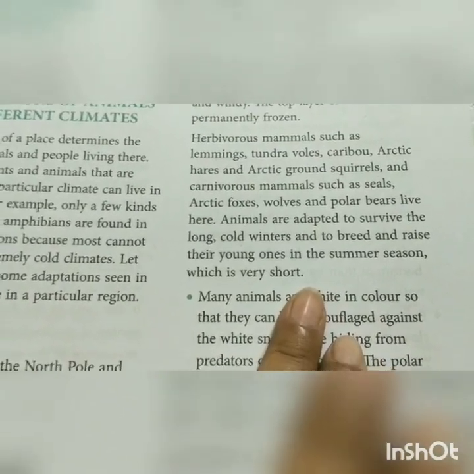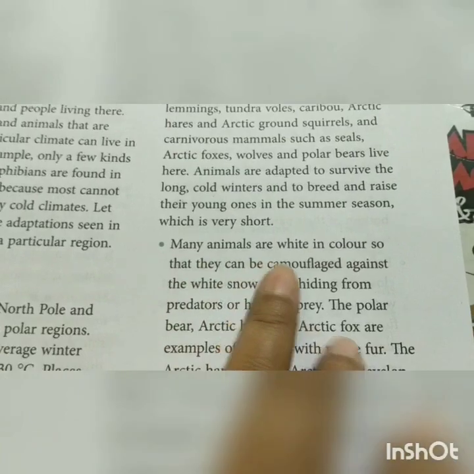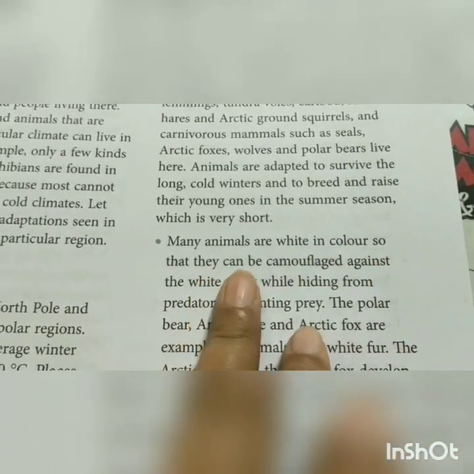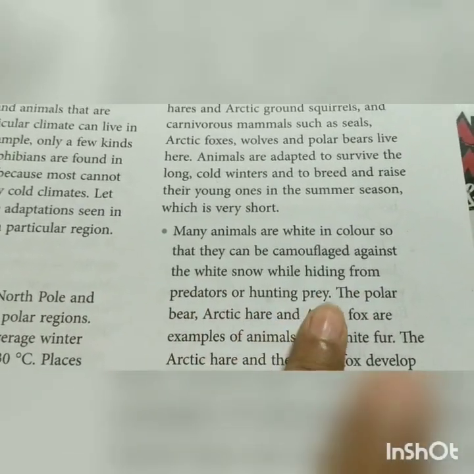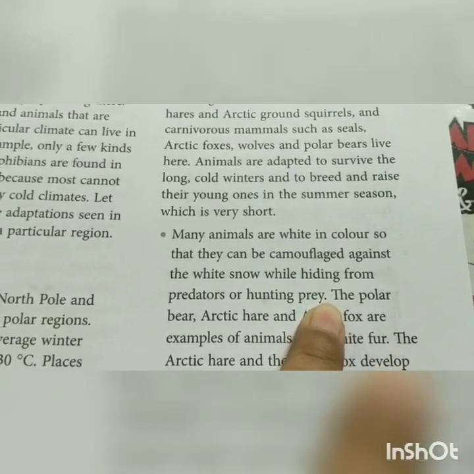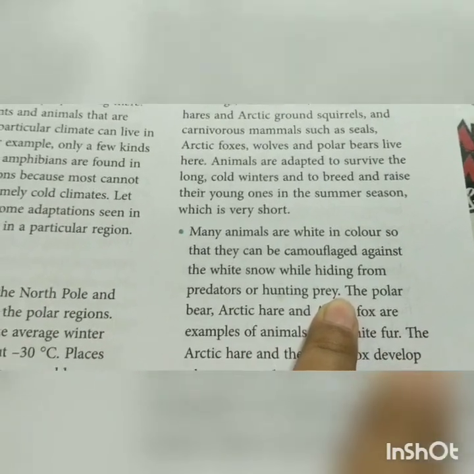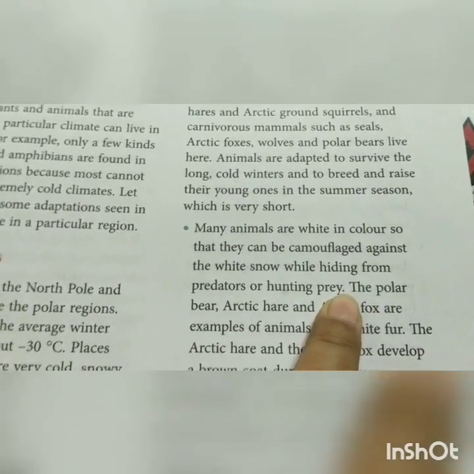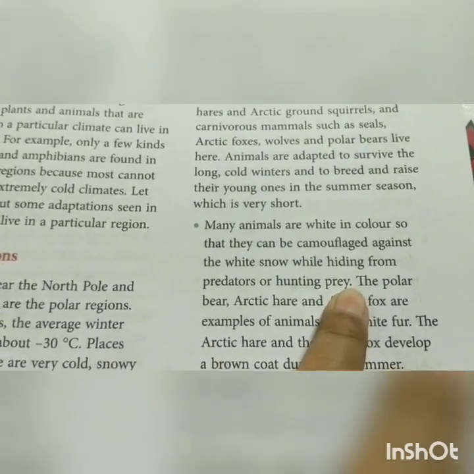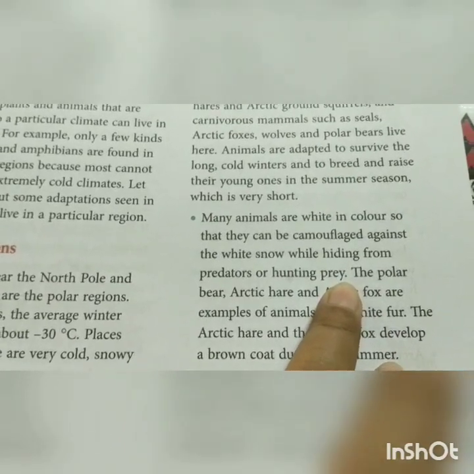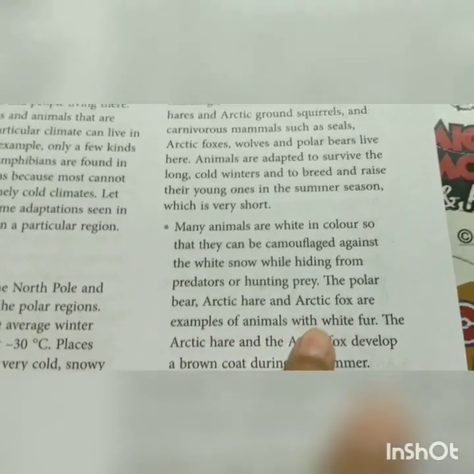So they give birth to their young ones in the summer season, because the summer season is very short. Many animals are white in color so that they can be camouflaged against the white snow while hiding from predators or hunting prey. So many animals in those particular regions are what? White in color, because if the white color matches the snow, then if some danger or enemy comes, they can hide themselves from the enemy or from hunting prey.